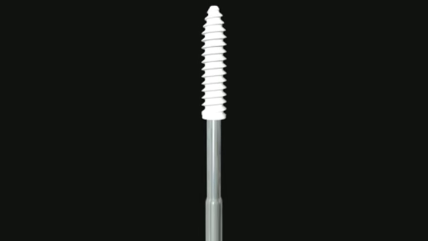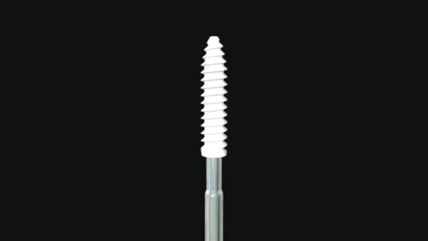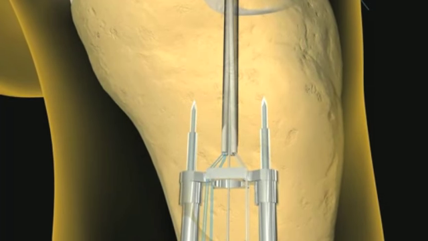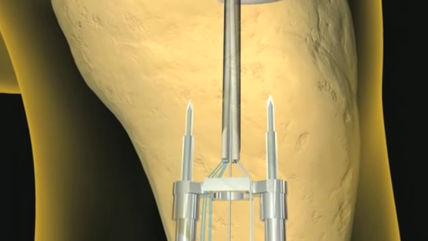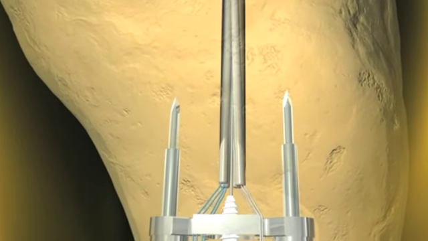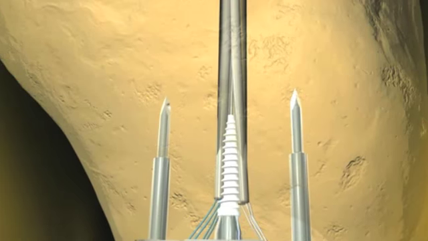Next, load the appropriately sized matrix interference screw onto the tri-lobe driver. Ensure that the knee is in 15 degrees of flexion. Advance the Linvatec BioScrew Hyperflex guide wire into the tibial tunnel and in the center of the 4 graft bundles. Load the matrix screw and driver onto the guide wire and advance it through the tensioner and into the tibial tunnel until it is flush with the external tibial cortex.